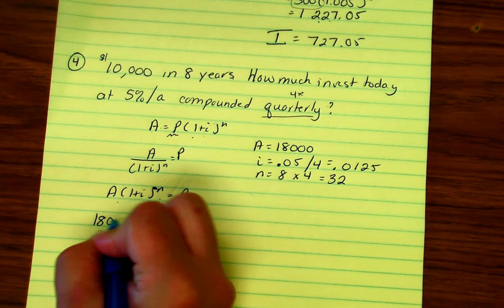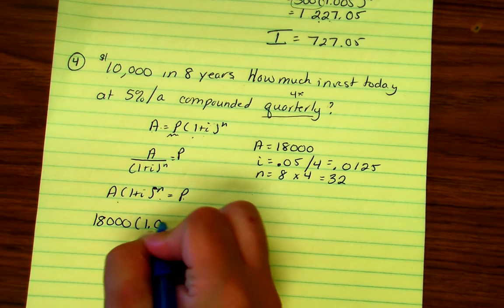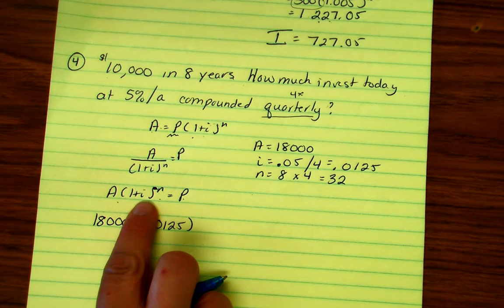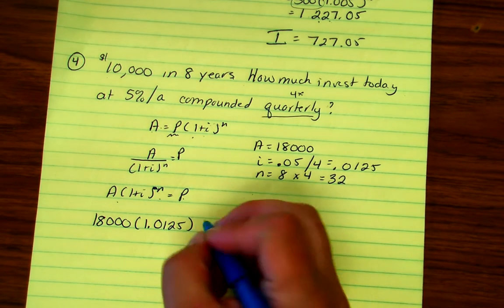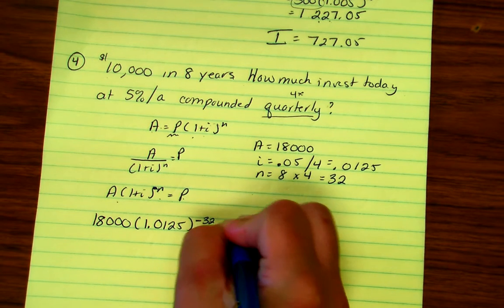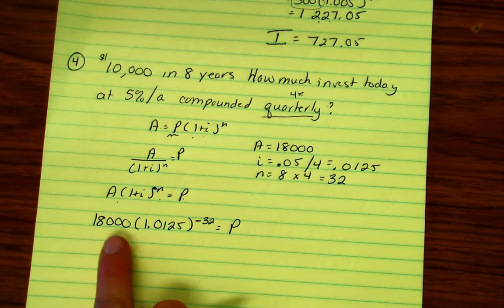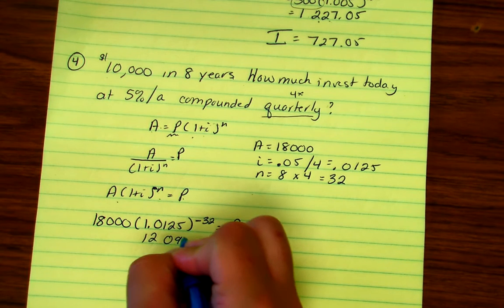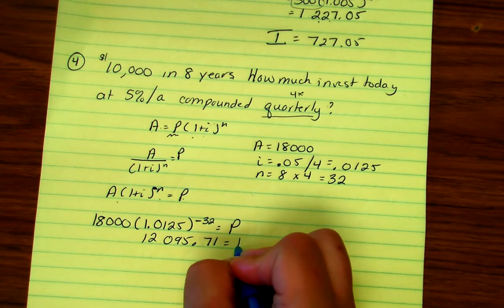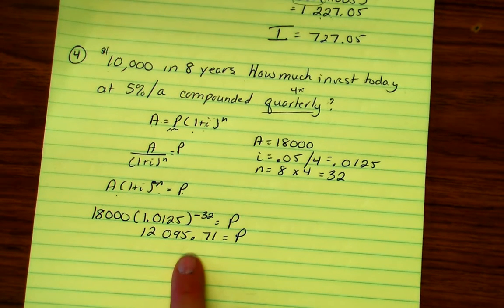So I'm going to do 18,000, 1.0125, because it's 1 plus I. So it's always going to put a 1 in front of the decimal that represents my I value. And in this case, it's negative 32, because I'm dividing. My principal should always be lower than my final amount. And I'm going to type it in just like I did before. The only difference is now I'm putting it in with a negative exponent. So to the exponent negative 32. And it's $12,095.71. So that represents how much I would have to invest.